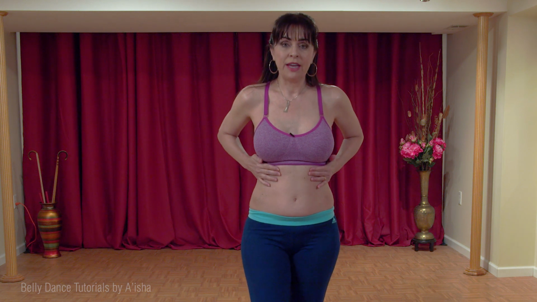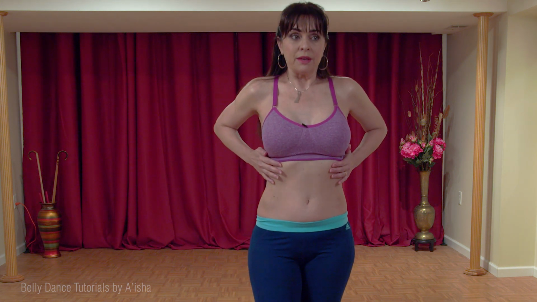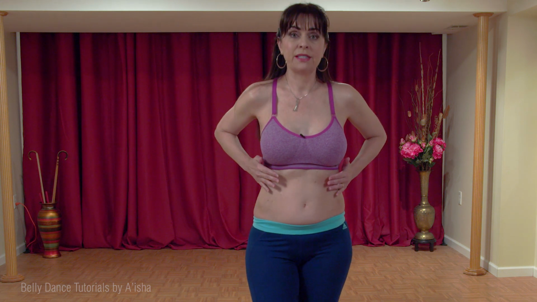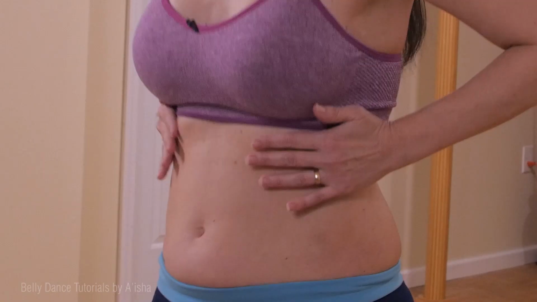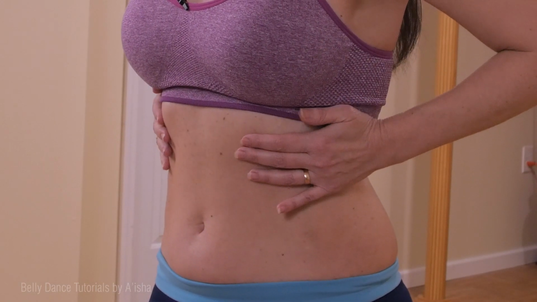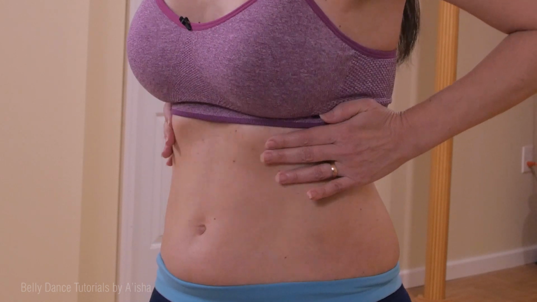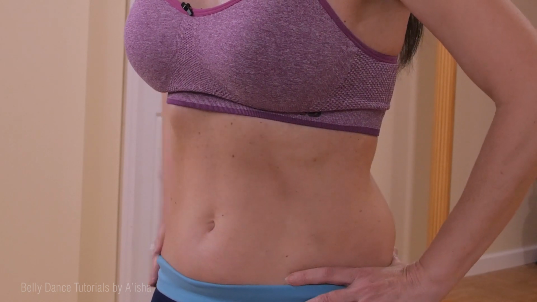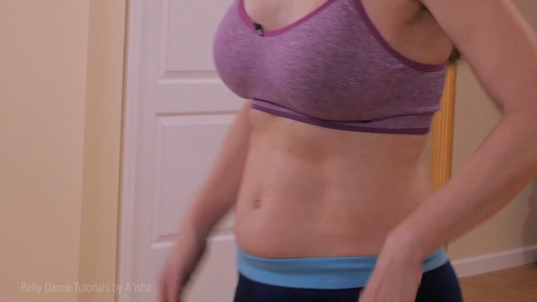And what we're trying to achieve is a flare out of the rib cage. So that's the first step. You inhale, so you flare out, especially the lower part of the ribs, and all of a sudden you have a hollow here, which we want to achieve.